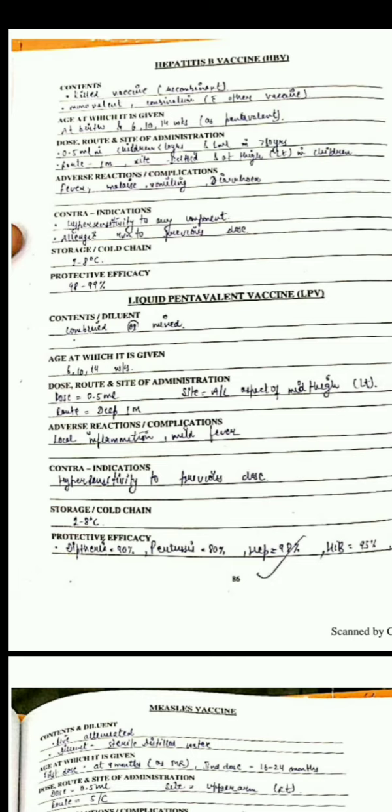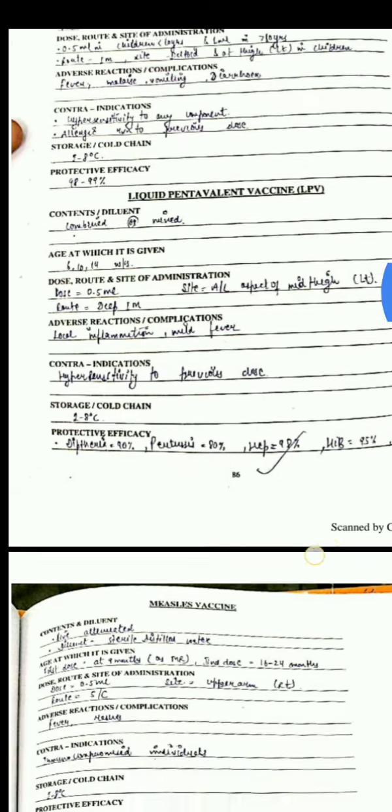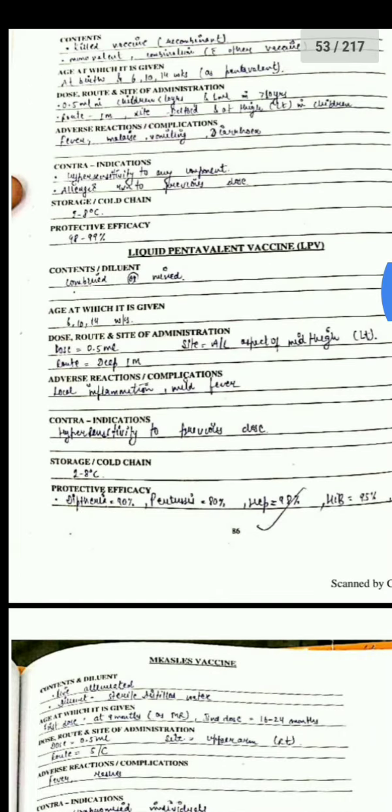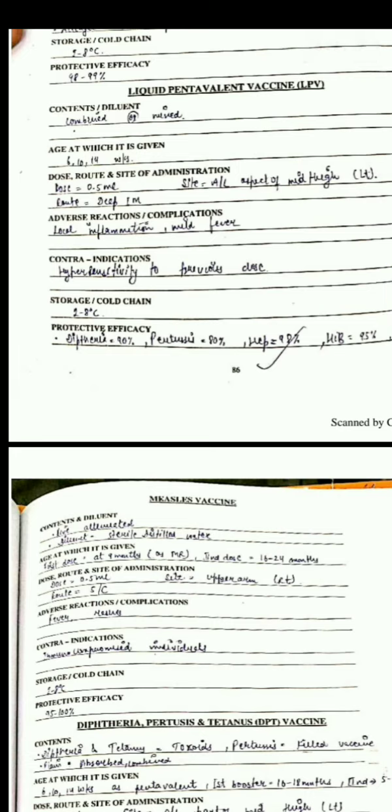Then is the liquid pentavalent vaccine. It is combined or can be mixed. Age is 6, 10, 14 weeks. Then dose 0.5 ml, site anterolateral aspect of mid thigh. Route is deep IM. Adverse reaction is local inflammation and mild fever. Then contraindication is hypersensitivity to the previous dose. And stored at 2 to 8 degrees centigrade. Protective efficacy is diphtheria 90%, pertussis 80%, hepatitis 98%, and influenza B is 95%.